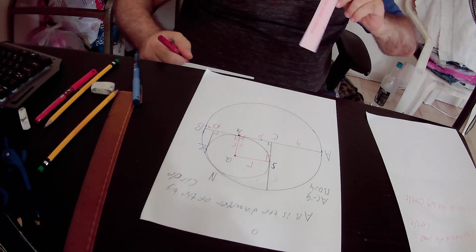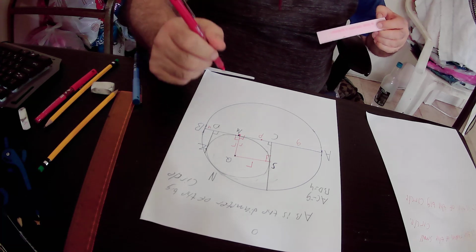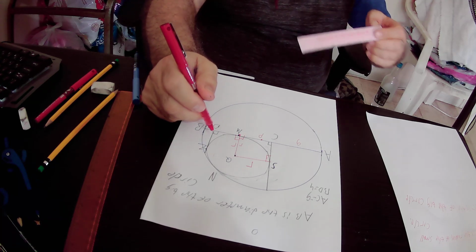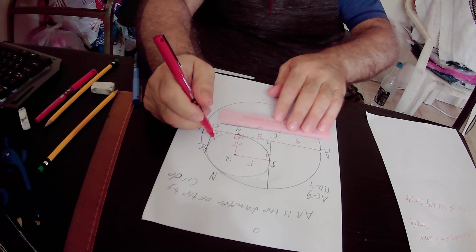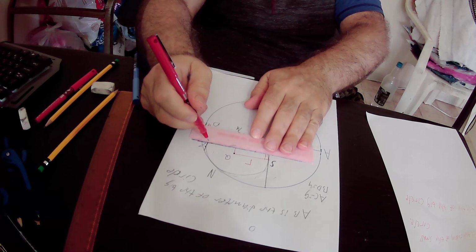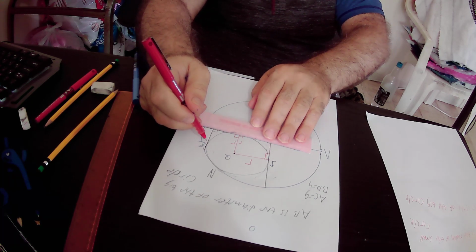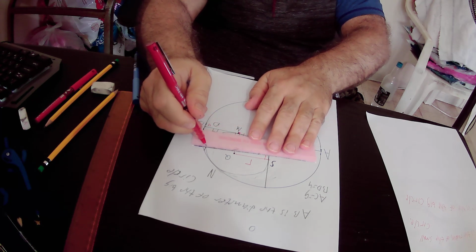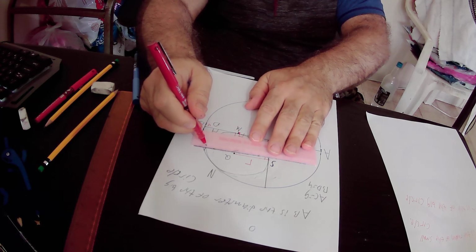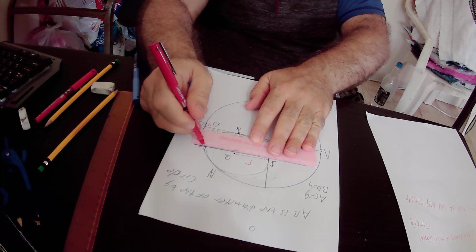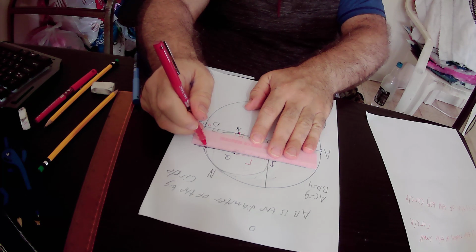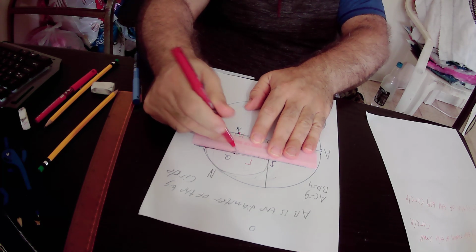Then we'll draw the third radius of the small circle from the center of the circle to point Z, that is the point of contact between the line segment and the circle.